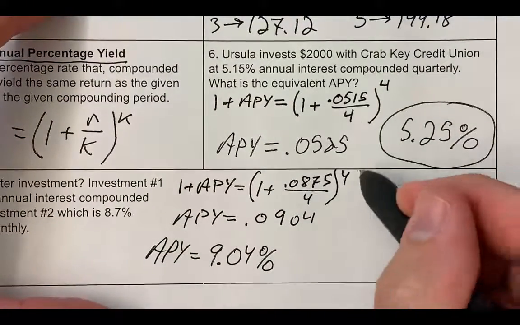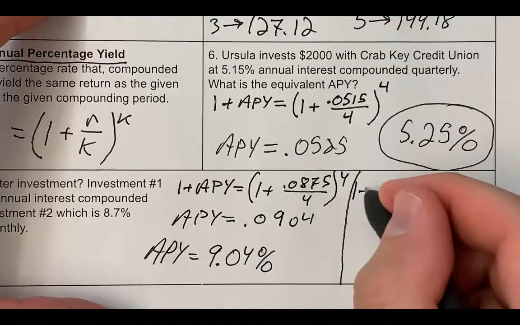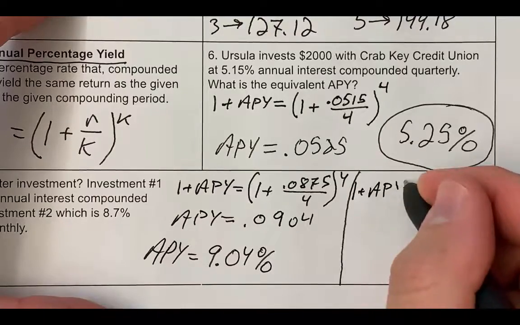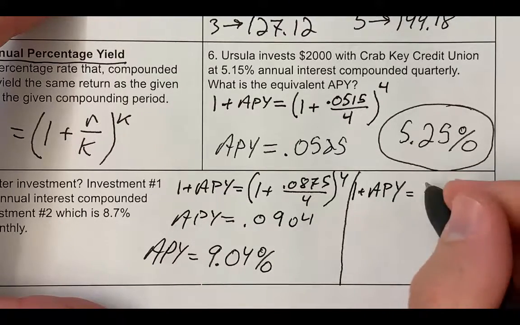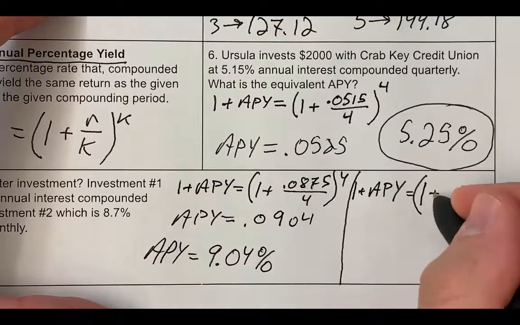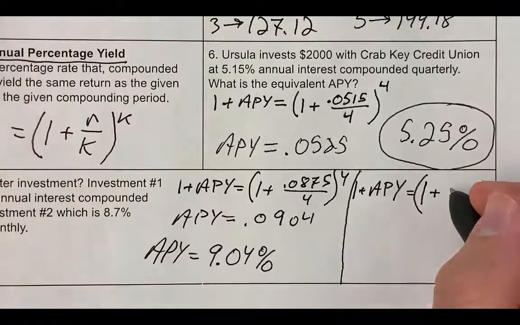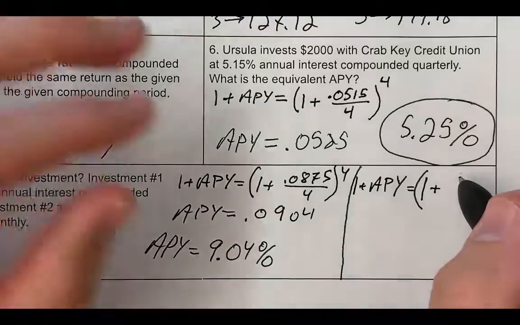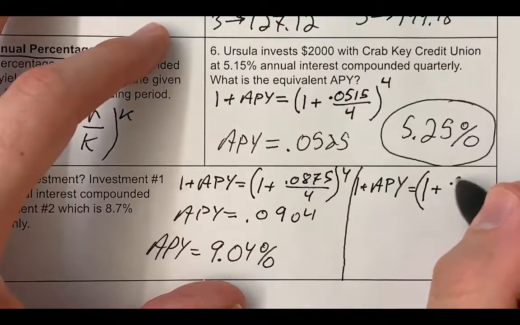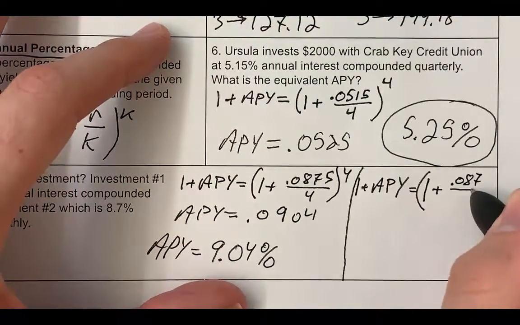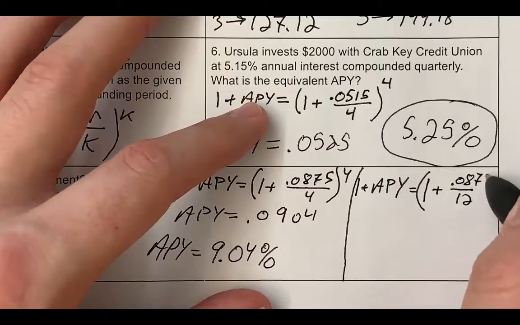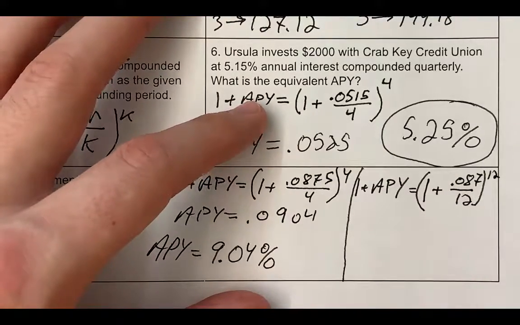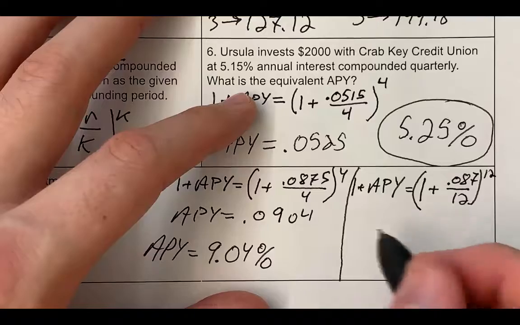Then we'll check the other investment. That again is 1 plus the APY equals, and here we have a different interest rate and also different compounding. So 1 plus 0.087 divided by 12, all raised to the 12th power. Again, plug that into your calculator and compute it out.